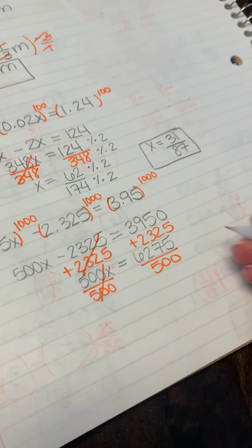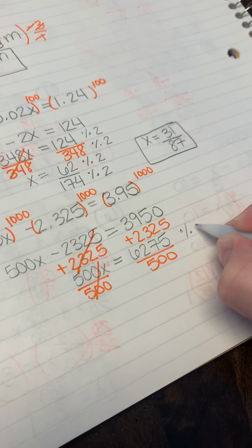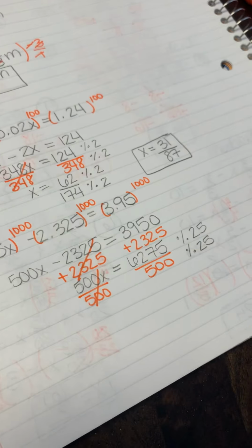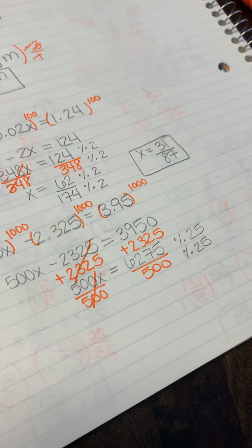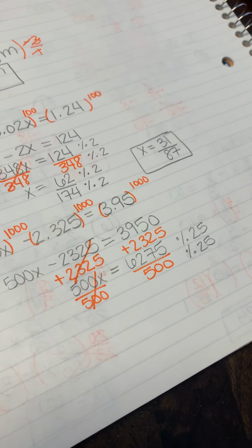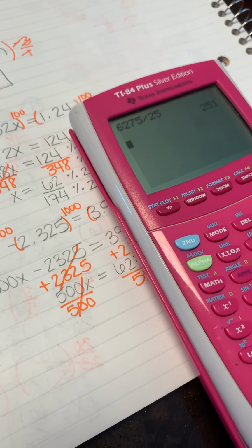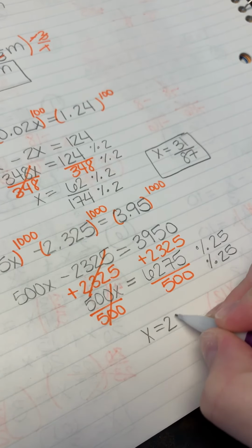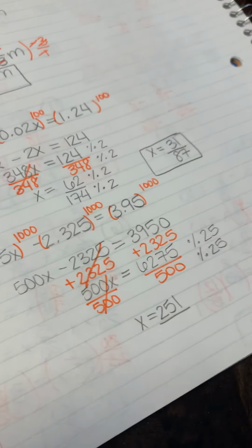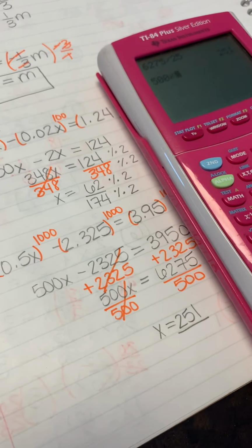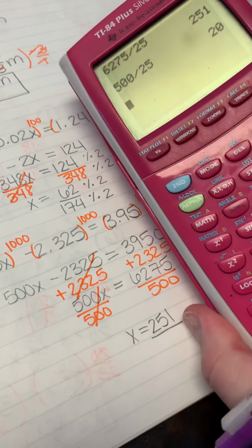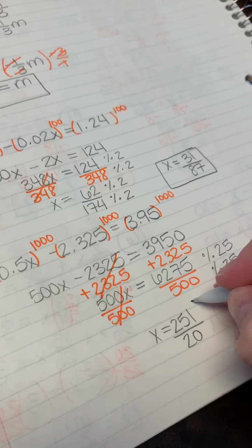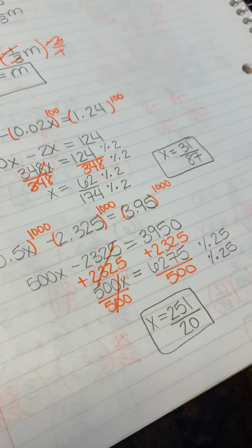So we're going to divide by 25. 6,275 divided by 25 equals 251. 500 divided by 25 is 20. Now these numbers won't have anything in common, and we have reached our final answer.